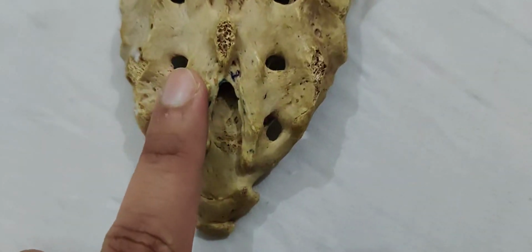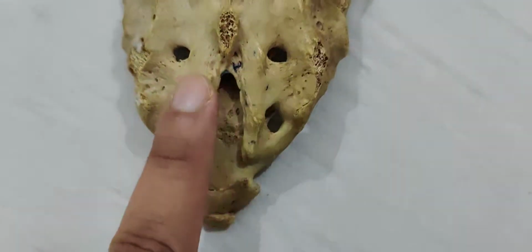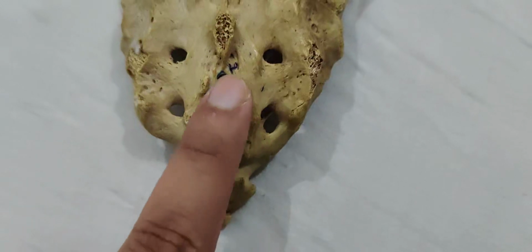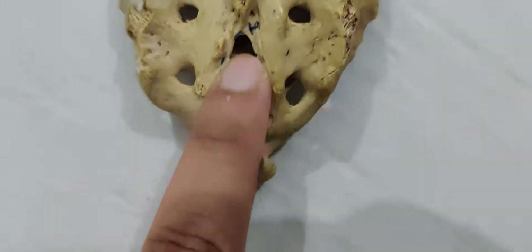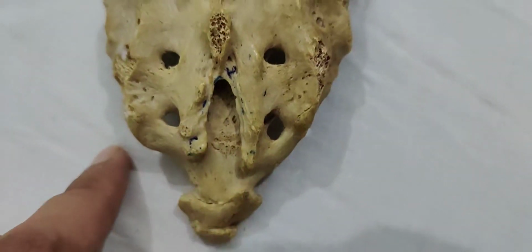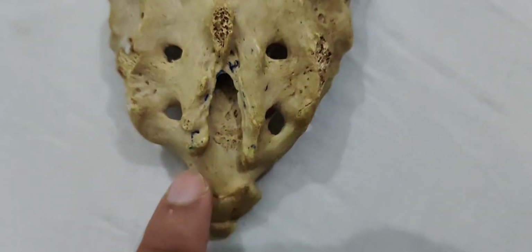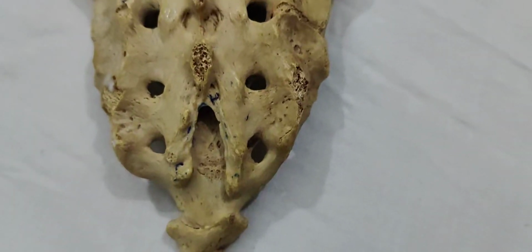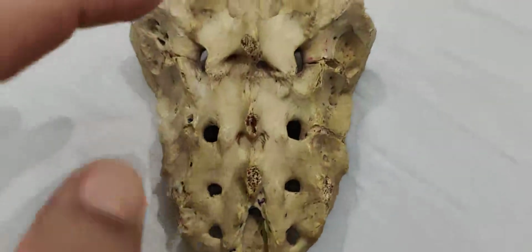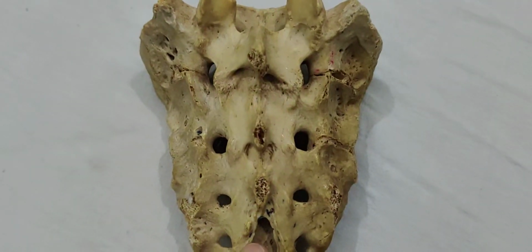But the laminae of the fifth sacral vertebra are not fused with each other, leading to formation of this gap, which is called the sacral hiatus. And here you can see the coccygeal vertebrae. Okay, so this was the median sacral crest.